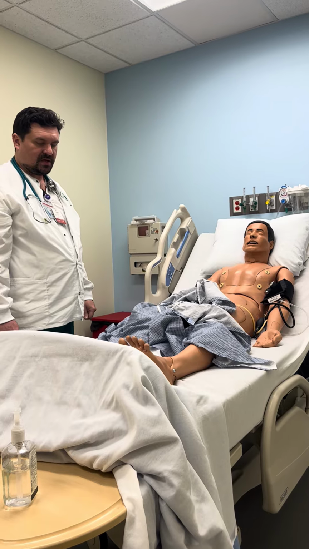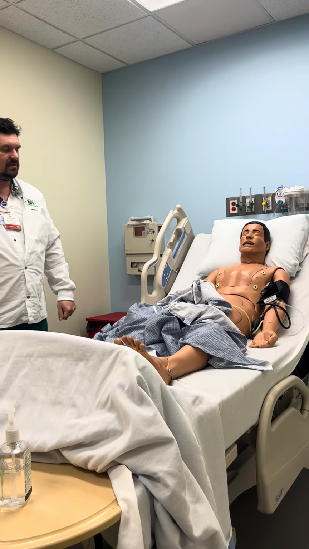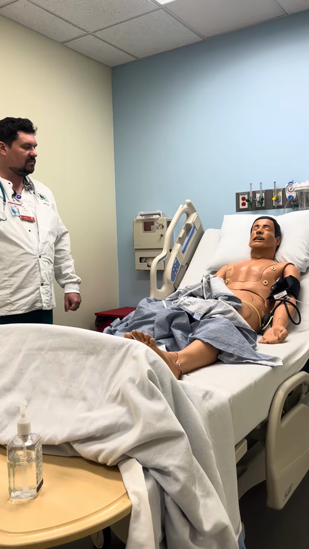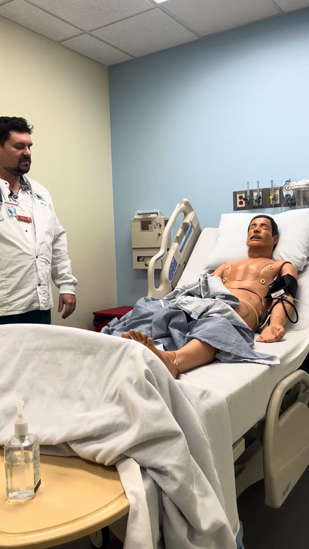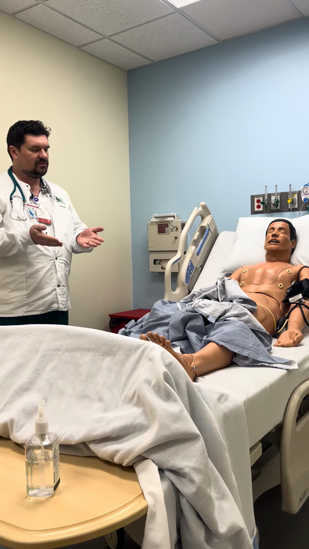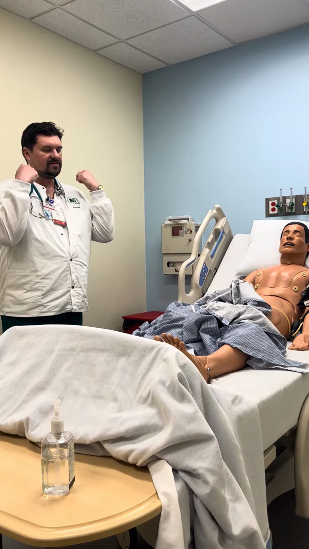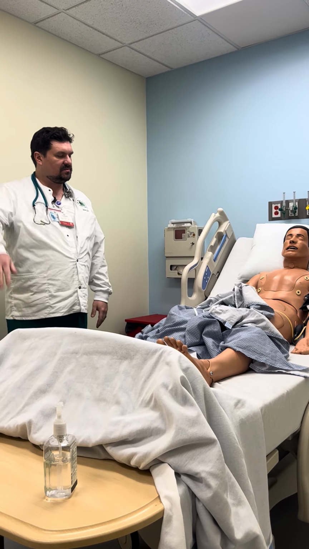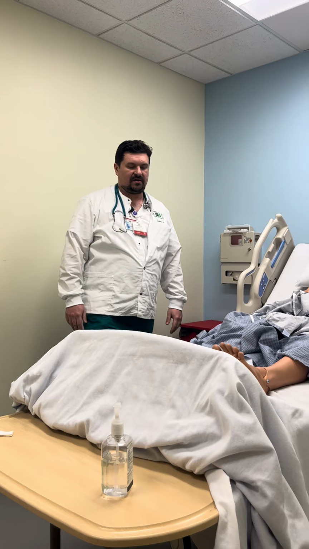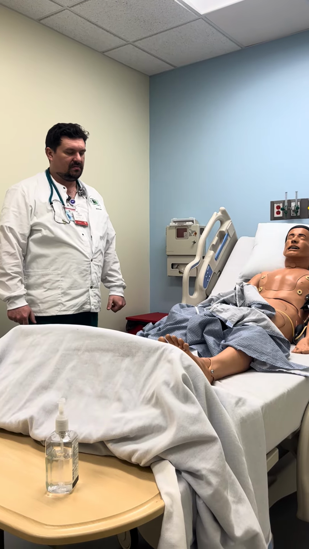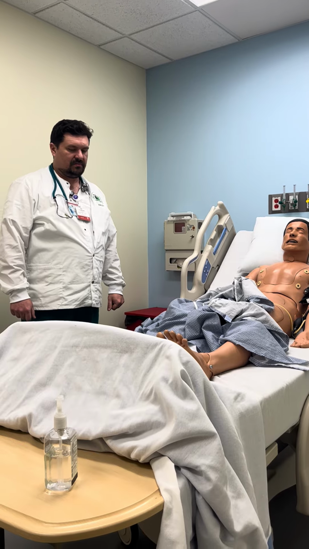I'm going to ask him to do the active range of motions. So I do this on the upper extremities first. Can you supinate? Can you pronate? Can you flex? Can you extend? Can you abduct? Can you adduct? Can you circumduct? I'd have him repeat that on the legs as well. That looks good. All right.